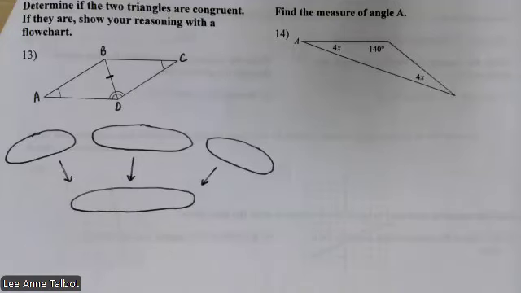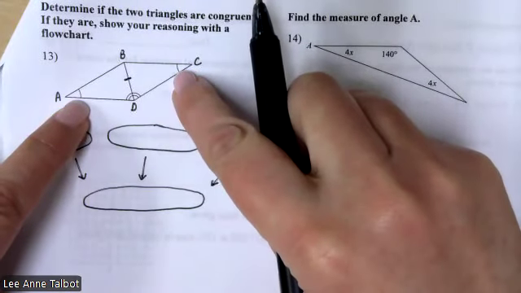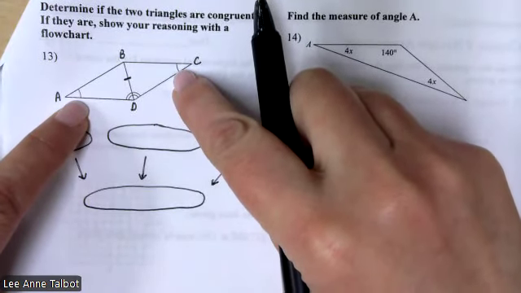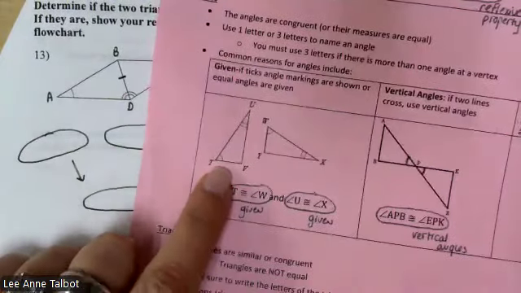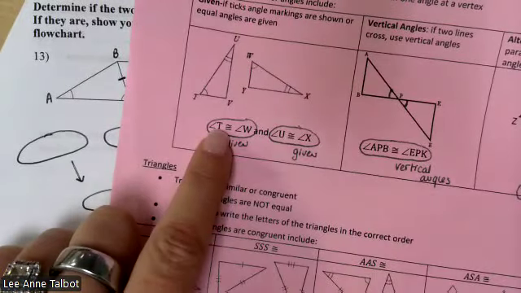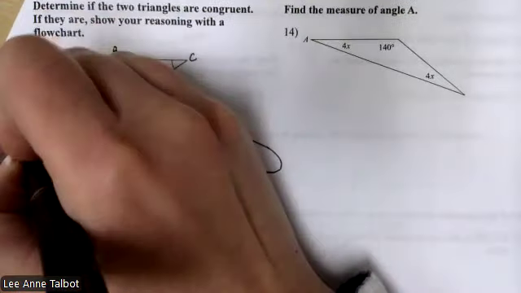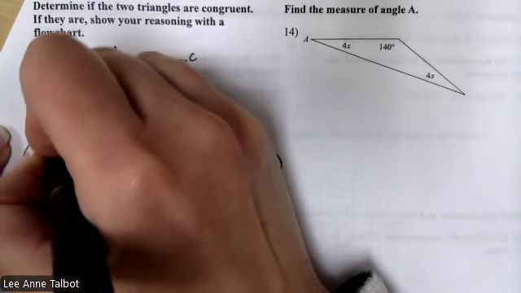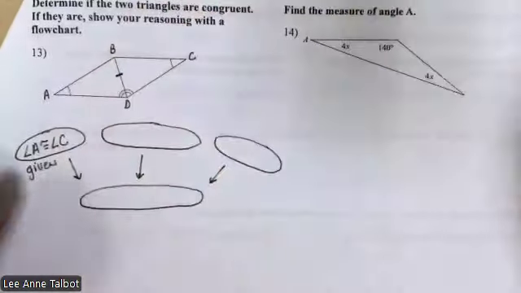Okay. Now, what type of thing is this mark for? And the answer I'm looking for is either sides or angles. Angles. And you can tell if you're worried about that, it's in your pink sheet right here. This is what angle tick marks look like. And it looks like this. So I'm going to say angle A is congruent to angle C if I give it.